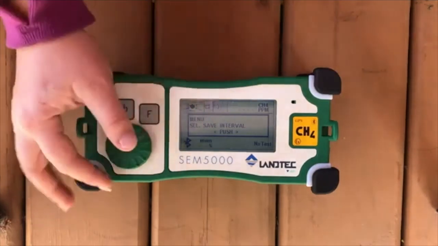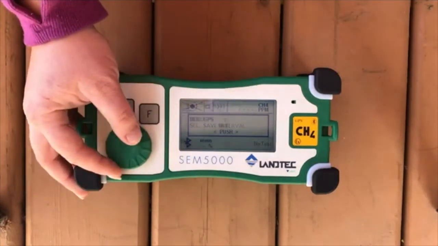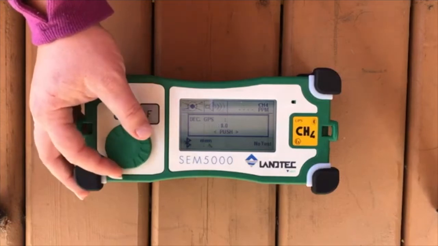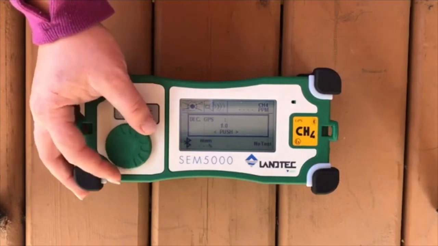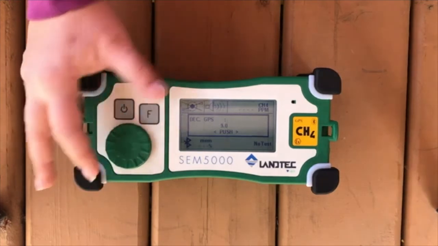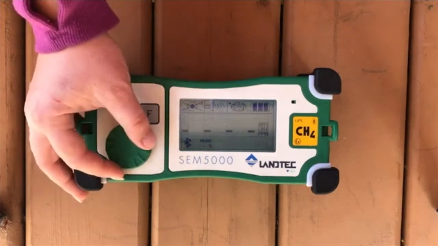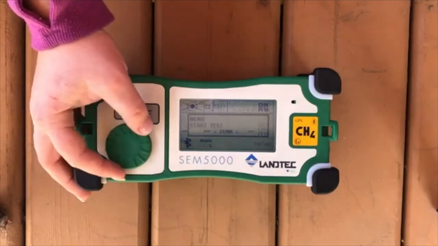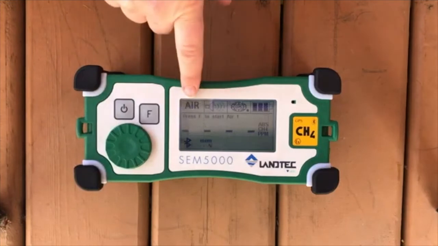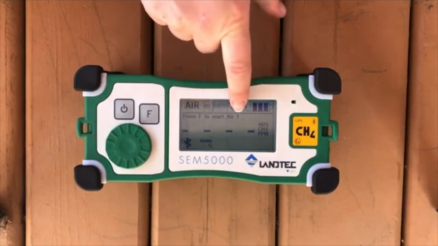But here we have save interval. Push to select, and you have the choice anywhere between 1 second to 10 seconds between readings. So we'll set this today at 5 seconds between readings. And then we'll go back in and we'll start the test. The first thing that happens is it switches and it tells you air is what needs to be connected now. You press F to start the air test.